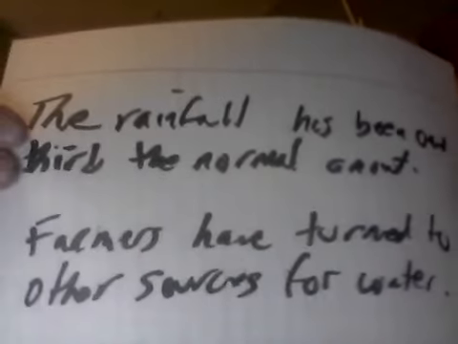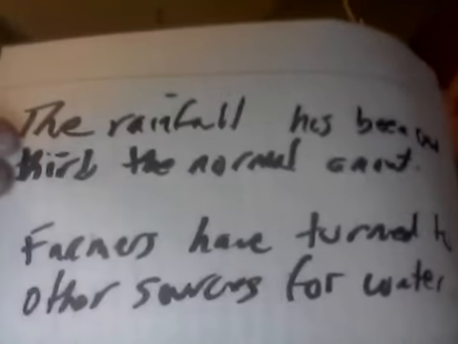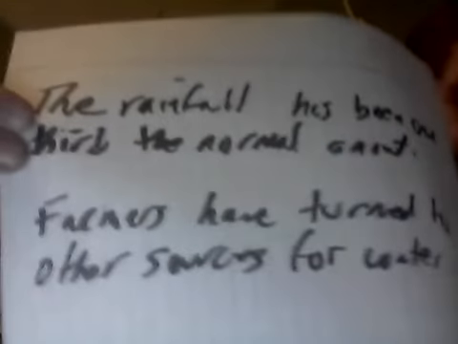The rainfall has been 1/3 the normal amount. Farmers have turned to other sources for water, or as a result, farmers have turned to other sources for water. Now, what you're doing is presenting more and more and more information. It's all relating to the drought the farmers are going through. It's all relating to information that can help the reader understand about the drought and how it's impacting farmers.